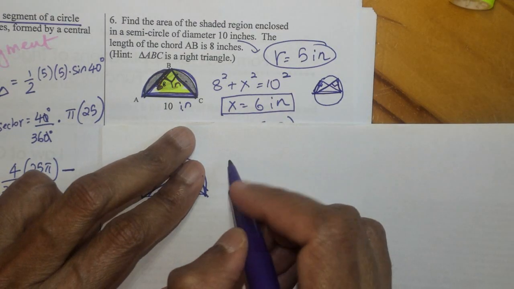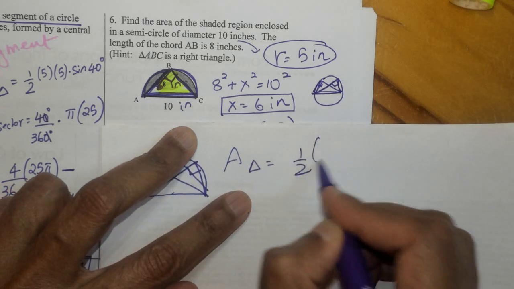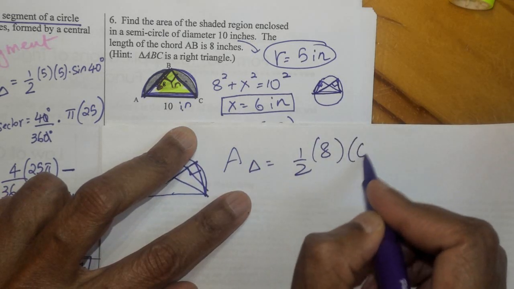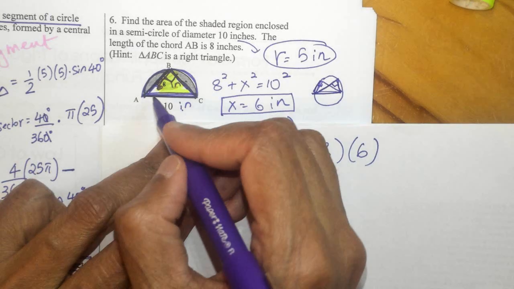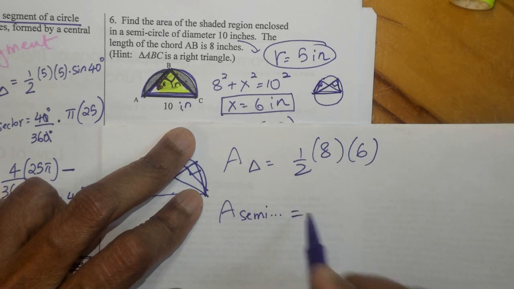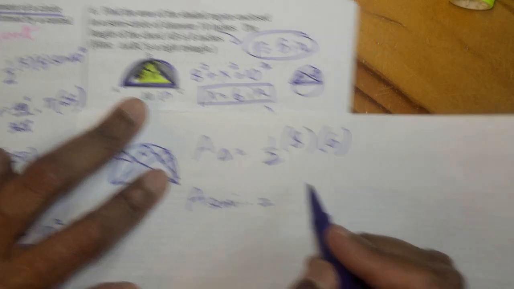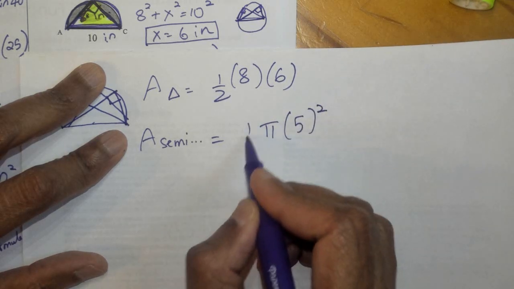So let's find the area of this triangle. The area of this triangle is half base times height. Base times height, that's the area of the triangle. Then the area of the semicircle. We know that the area of a circle is pi r squared, but we want half of that.